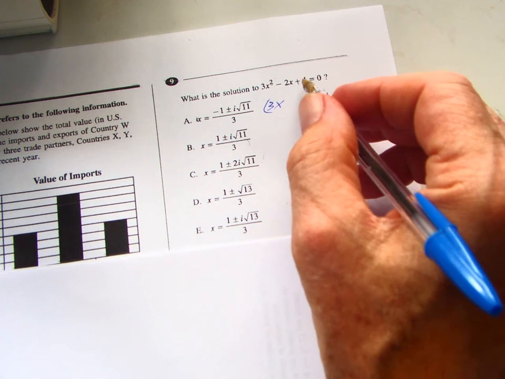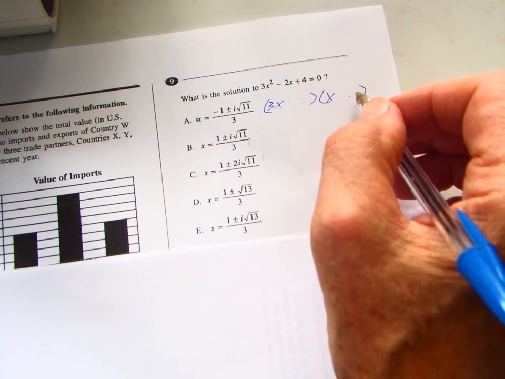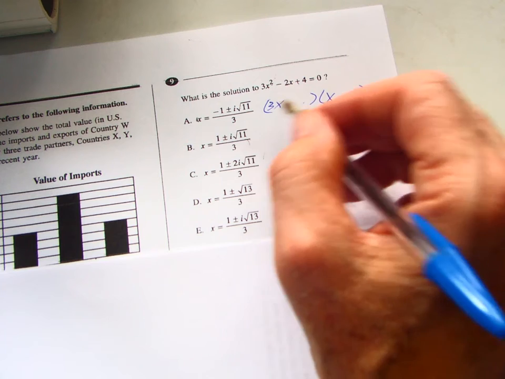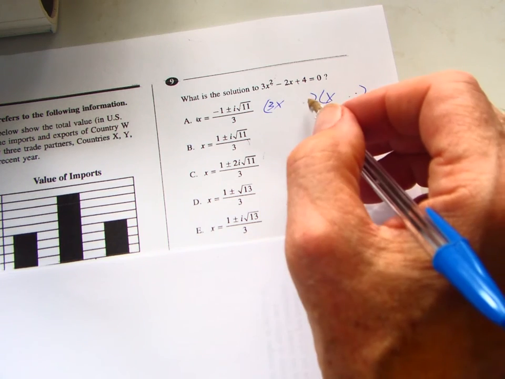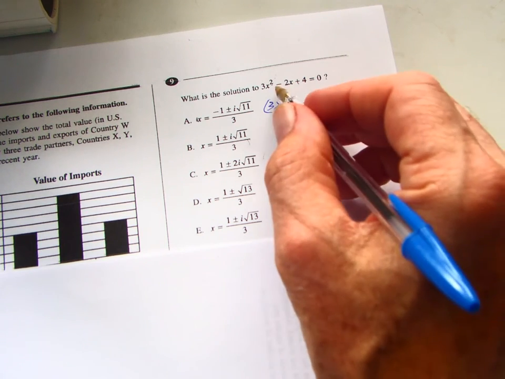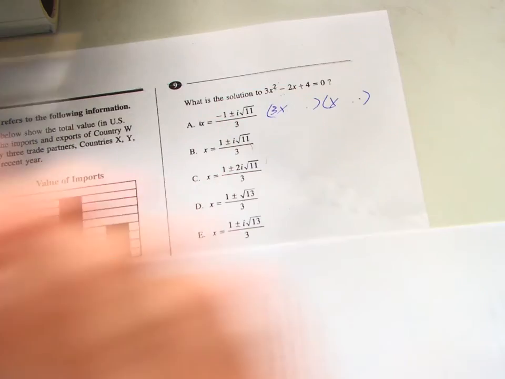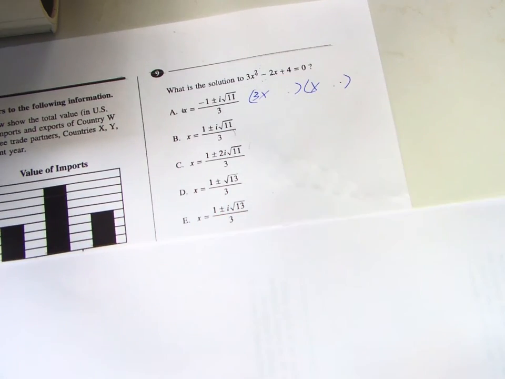So that won't work. If we do 4 and 1, you're going to end up with 4 and 3, 7x, or 12 and 1, 13. We're not going to come close to minus 2x. So you can't do it this way.